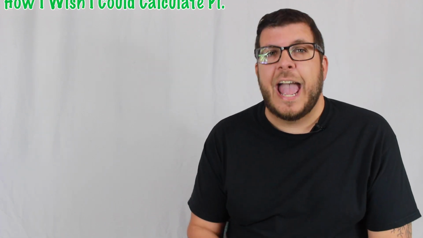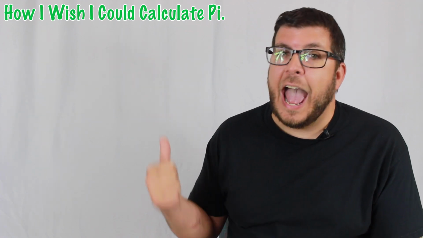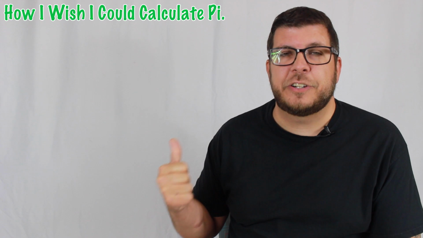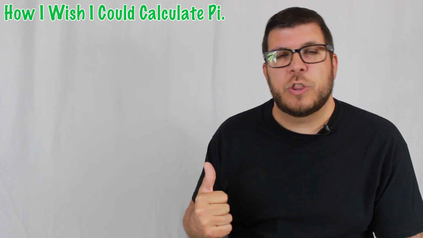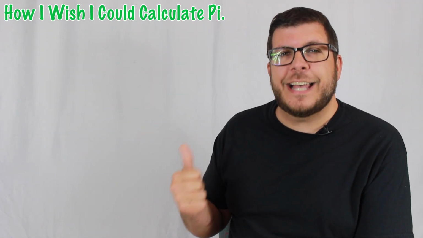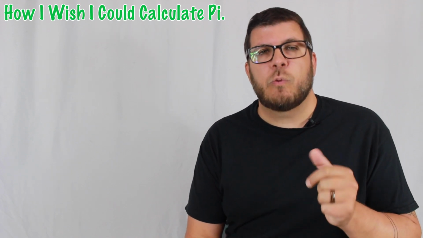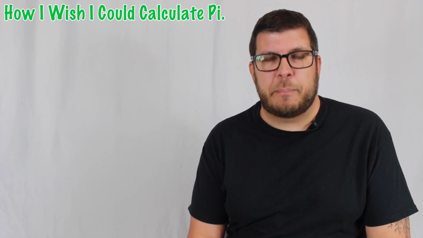So, here's the trick. In order to memorize the first 6 digits after 3 for pi, all you have to do is memorize one sentence that has 7 words. How I wish I could calculate pi. Now, the way the trick works is you have to look at this and count the number of letters in each word. Each number of letters represents the digit you're going to put for pi.